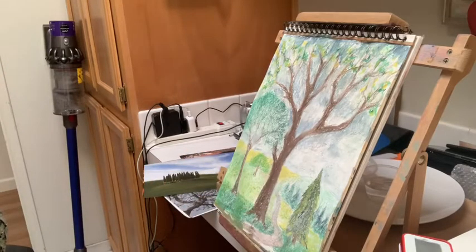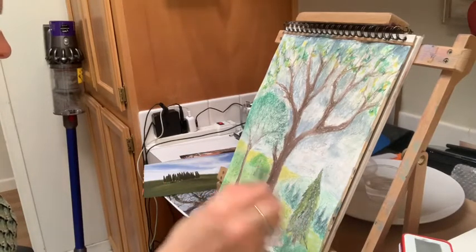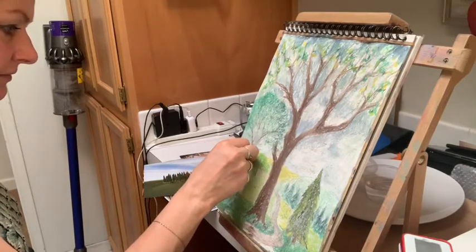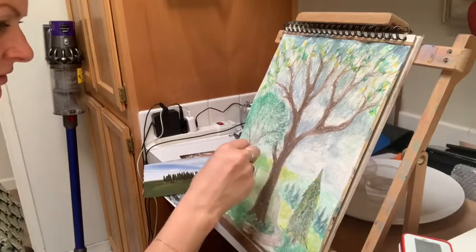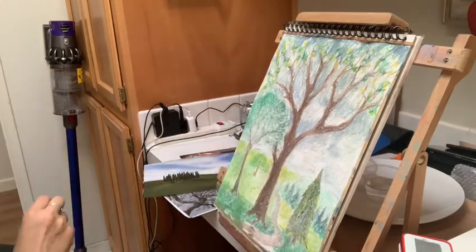So we just need a nice green there to show that field in a little bit more vivid colors.